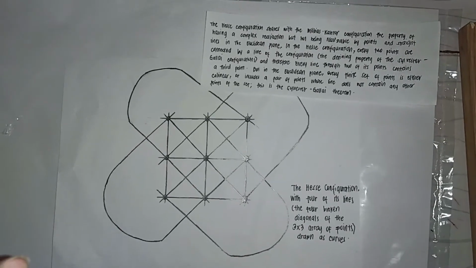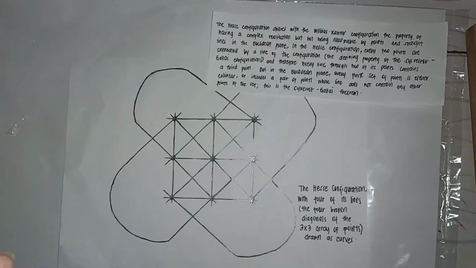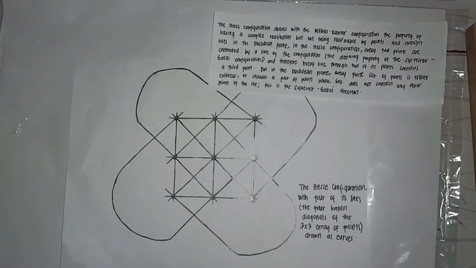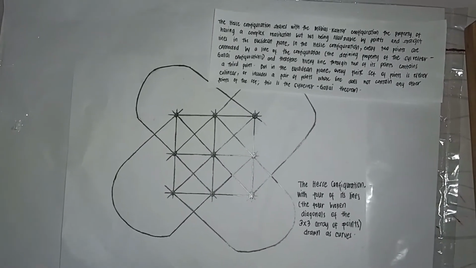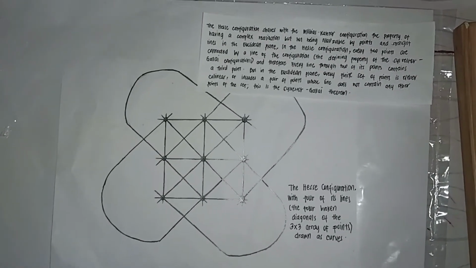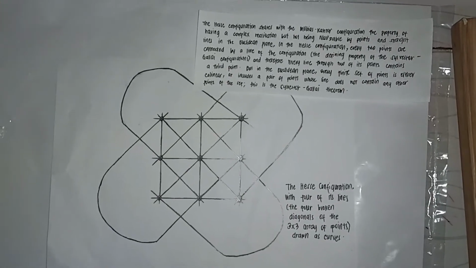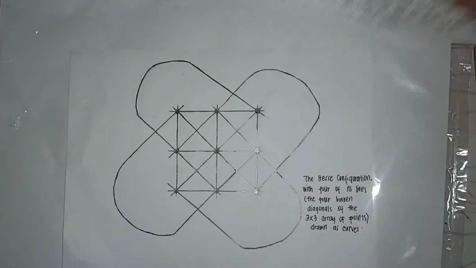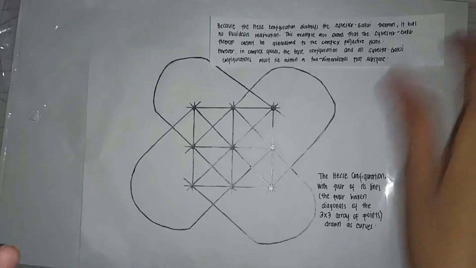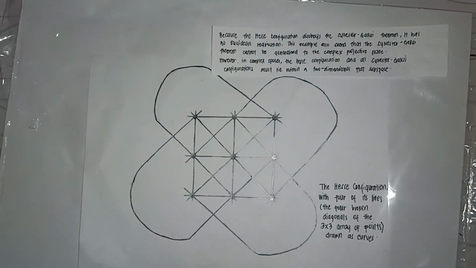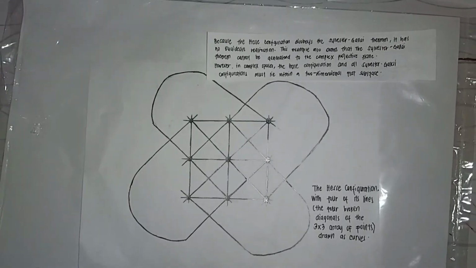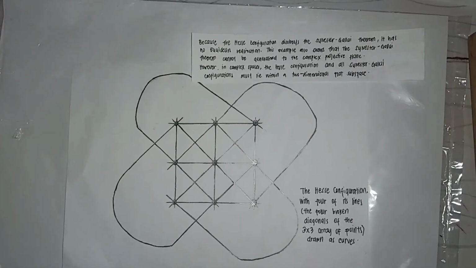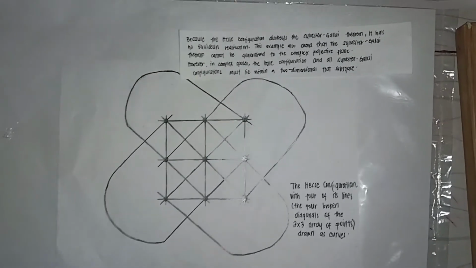But in the Euclidean plane, every finite set of points is either collinear or includes a pair of points whose line does not contain any other points of the set. This is the Sylvester-Gallai theorem. Because the Hesse configuration disobeys the Sylvester-Gallai theorem, it has no Euclidean realization.